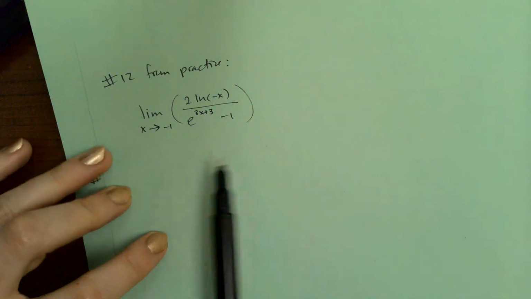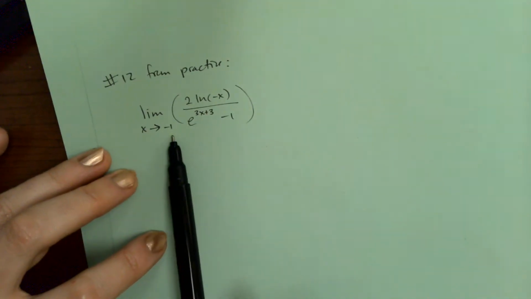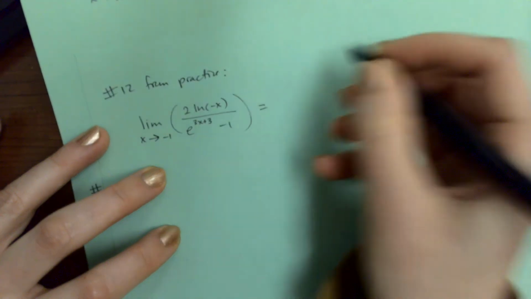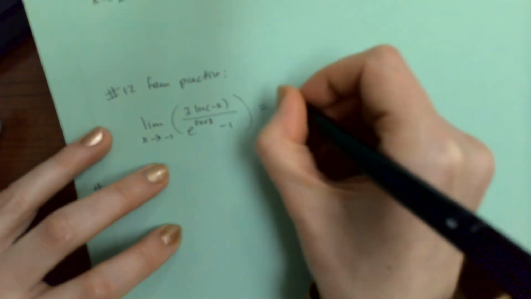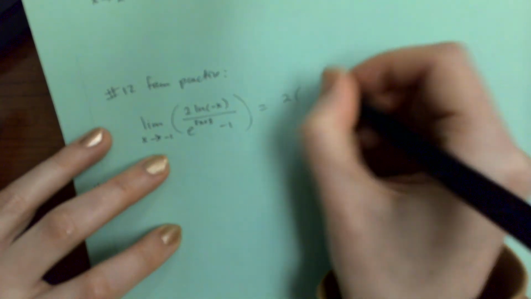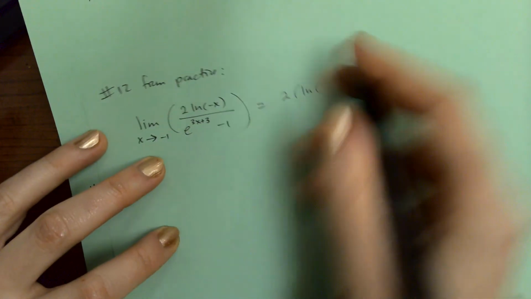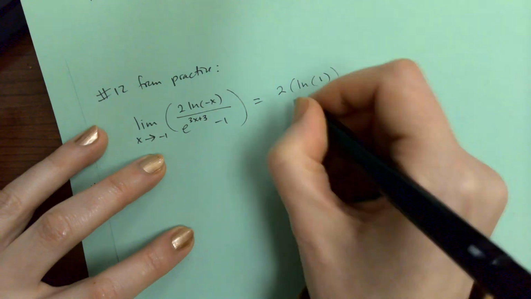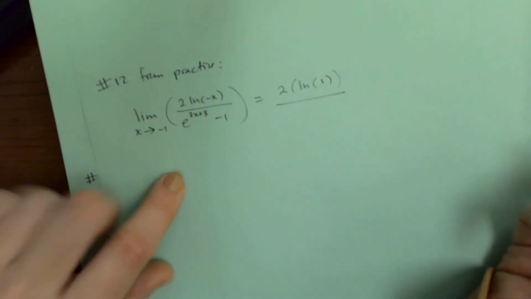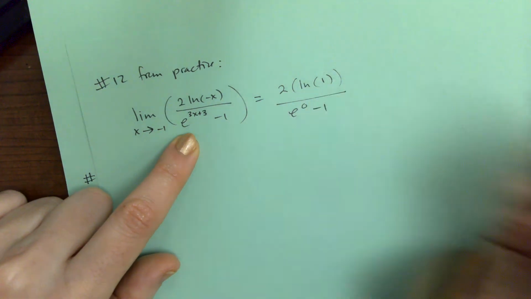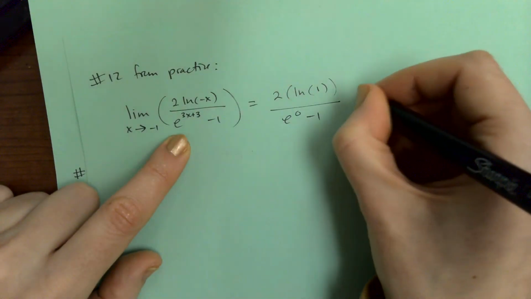The first thing you try is direct substitution. So we got the limit as x approaches -1 of this. So I'm direct substituting, so I'm dropping the limit. This is 2 times natural log of, I'm plugging -1 in for x, so that ends up being 1, over, this ends up being e to the 0 minus 1.